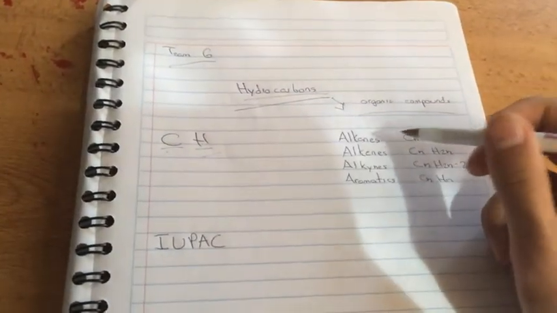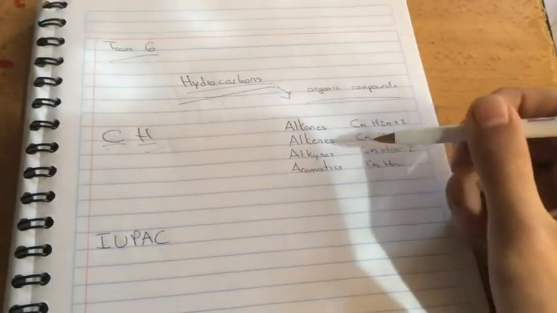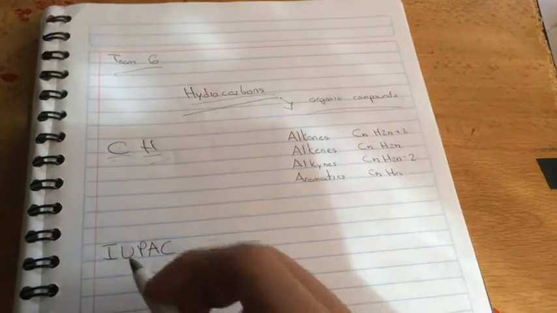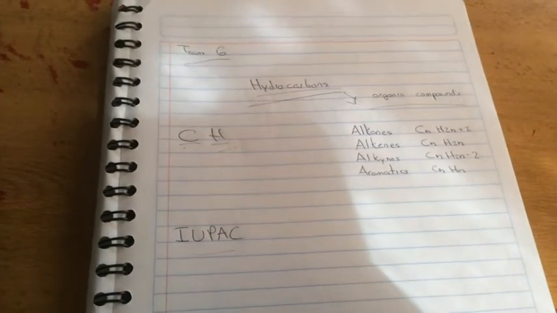Hydrocarbons can be in the form of alkanes, alkenes, alkynes, and aromatics. They are named by IUPAC. IUPAC is the nomenclature of organic chemistry.